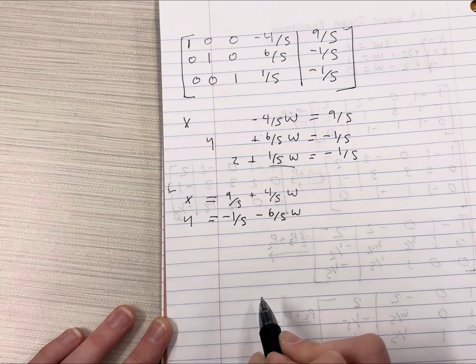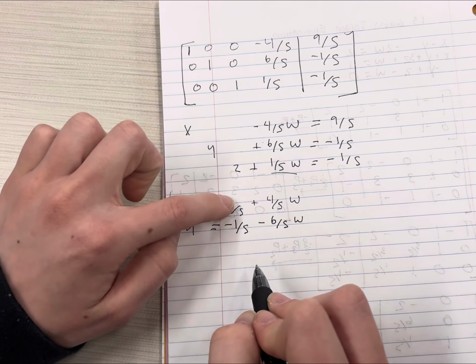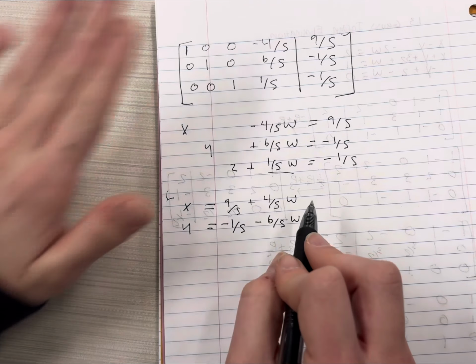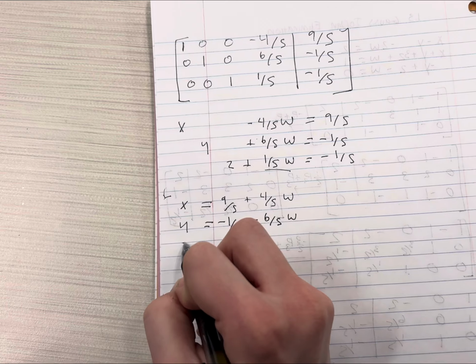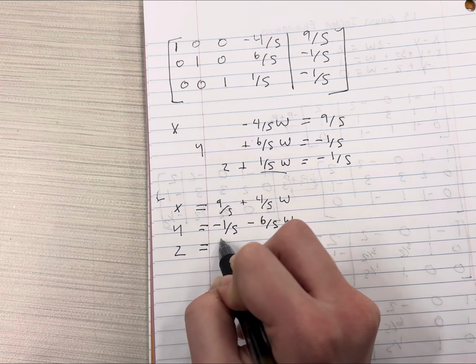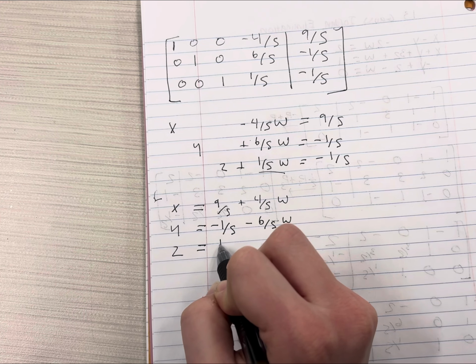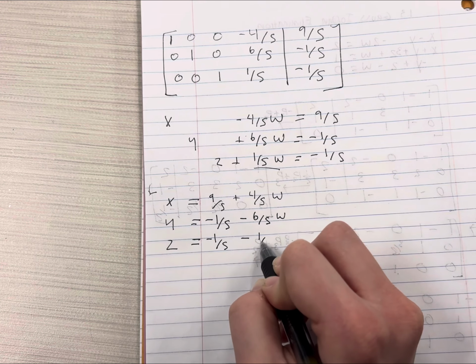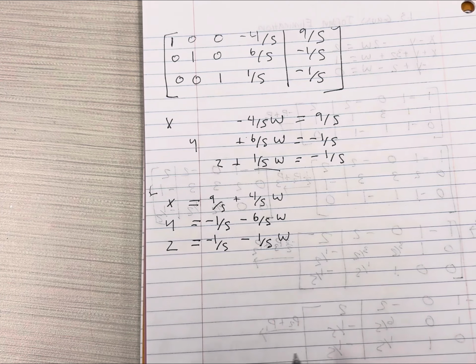I recommend to keep them in line with each other. And then z equals negative 1/5 minus 1/5 w.